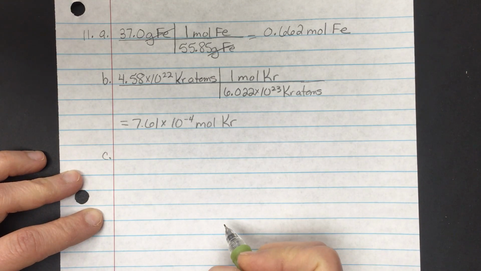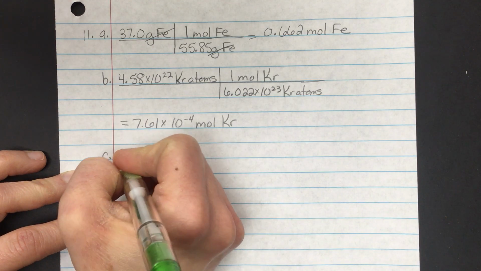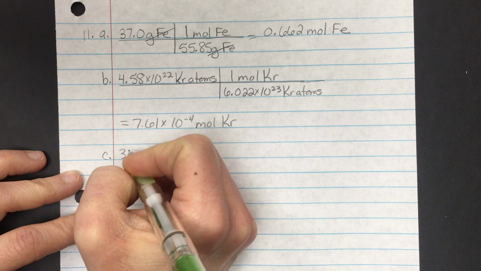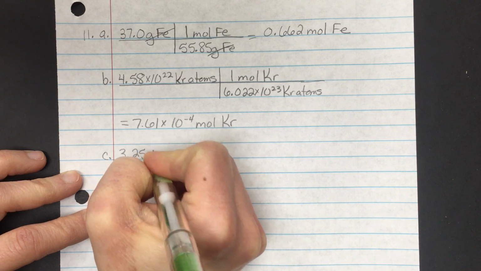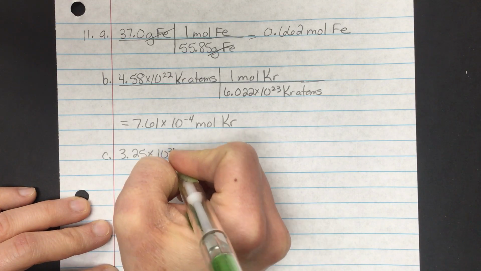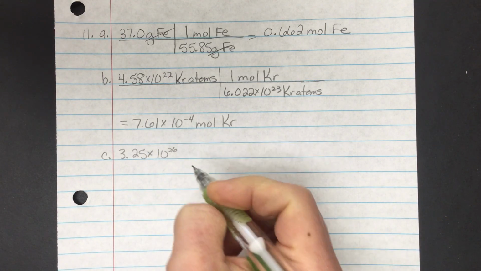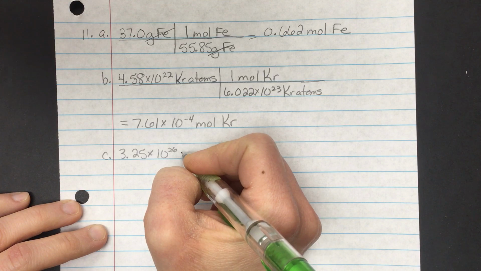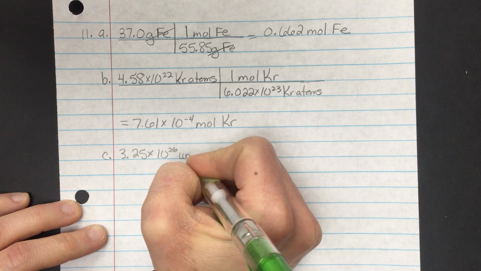For C, I am given 3.25 times 10 to the 26 units of sodium iodate, formula units.